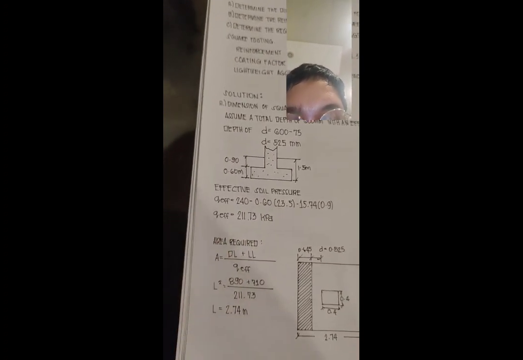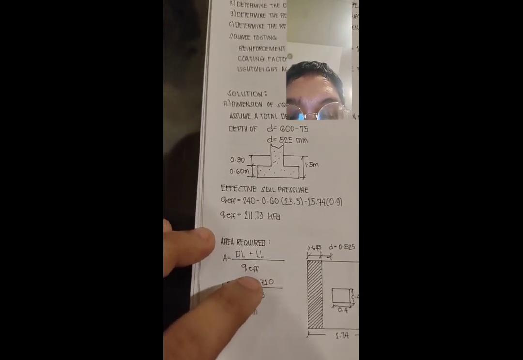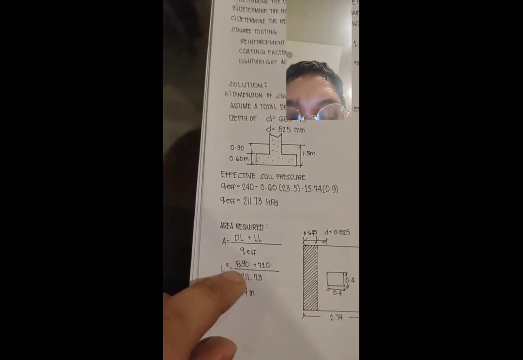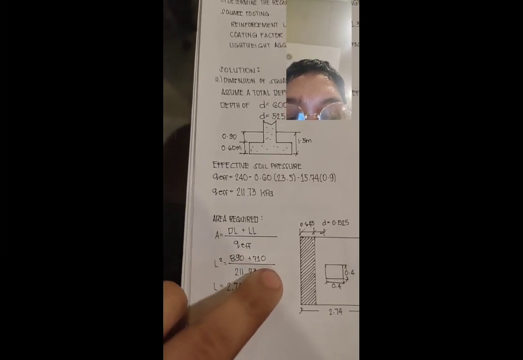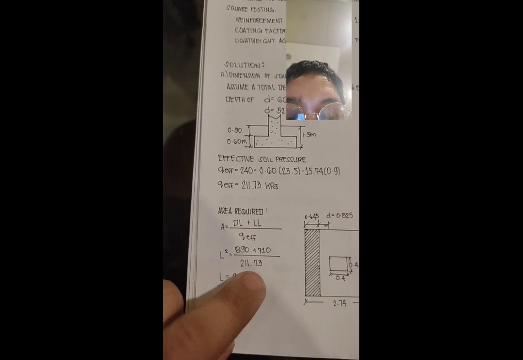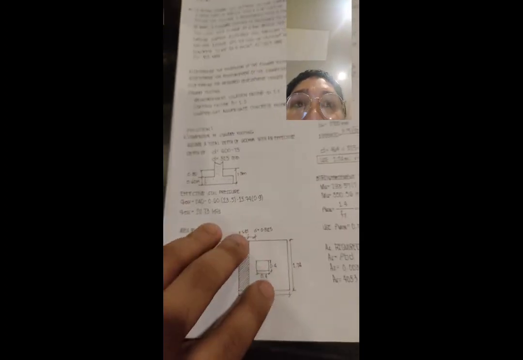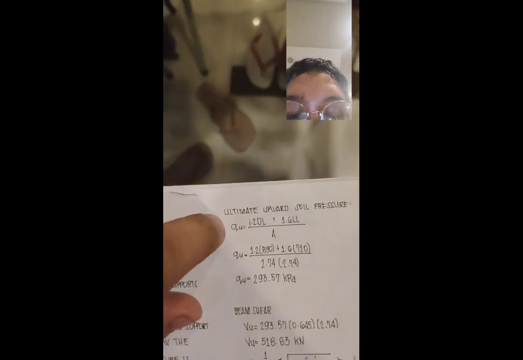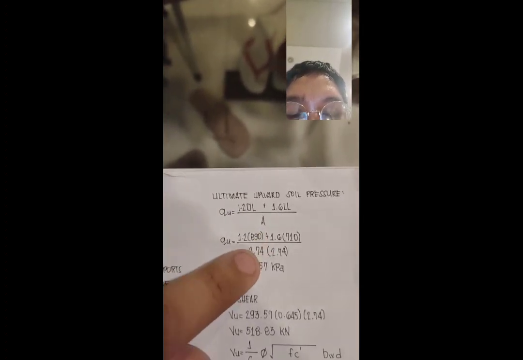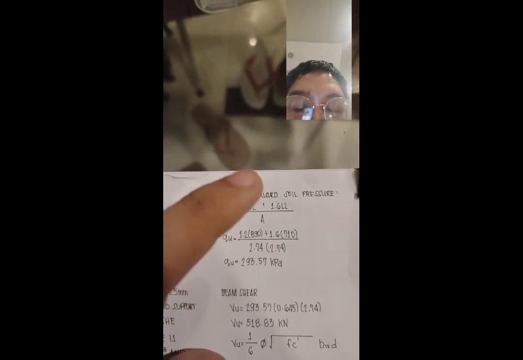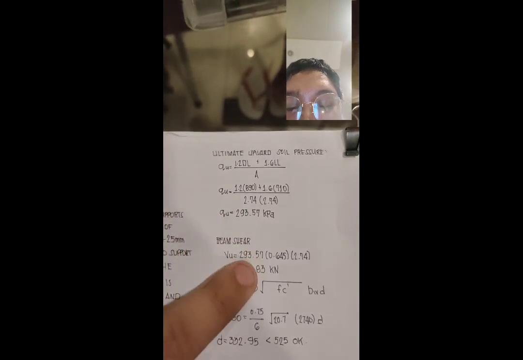Area required is equal to dead load plus live load all over effective soil pressure. We have here L squared is equal to 890 plus 710 all over 211.73. We have the length here, 2.74 meters. Moving on, the ultimate upward soil pressure is 1.2 times dead load plus 1.6 times live load all over area. So qu is equal to 1.2 times 890 plus 1.6 times 710 all over 2.74 squared. We have qu equal to 293.57 kPa.